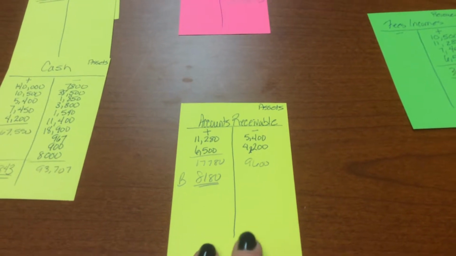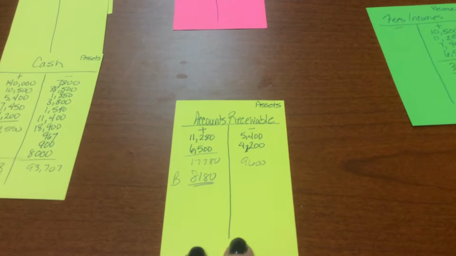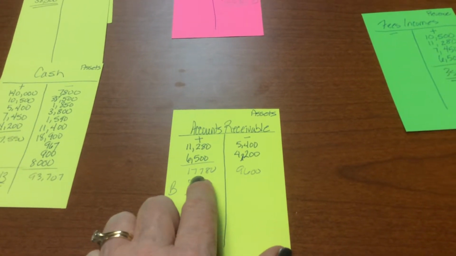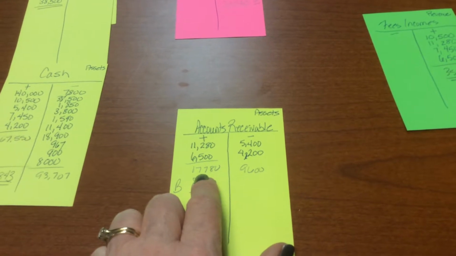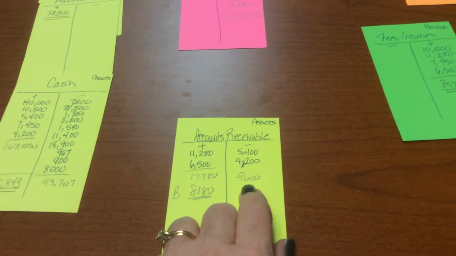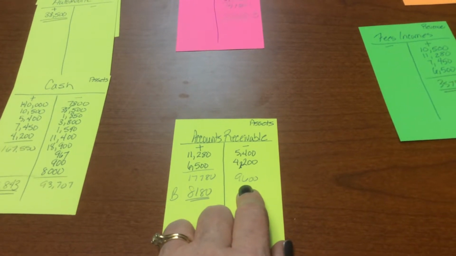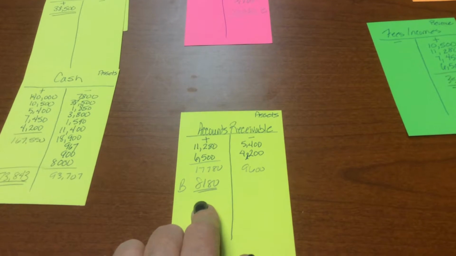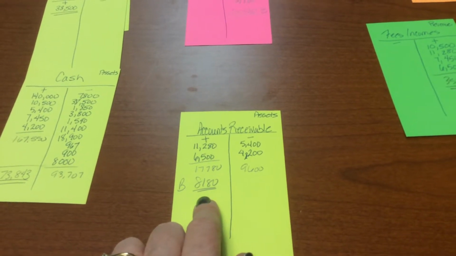You can see that our balance in accounts receivable is $8,180. We did business with customers of $17,780, and some of our customers paid us in the amount of $9,600 for a balance of $8,180. So that's the amount that people owe us.